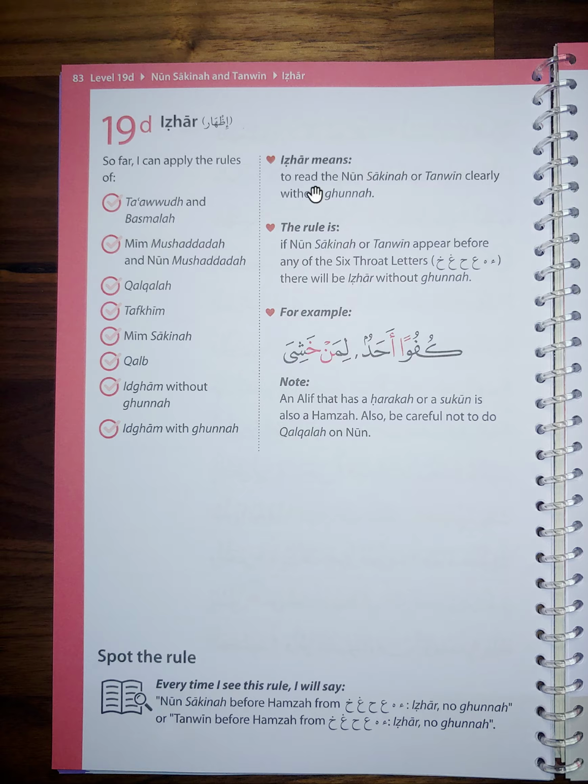So let's go into this rule, which is actually quite a simple rule. Iẓhār means to read the nun sakina or tanween clearly without ghunna. So it's to read the nun sakina or tanween normally without any extra changes. So kufuwan, how you would read it normally before you learnt any of these rules, that is called Iẓhār. So when do you read it like that? When nun sakina and tanween have one of these letters after it.